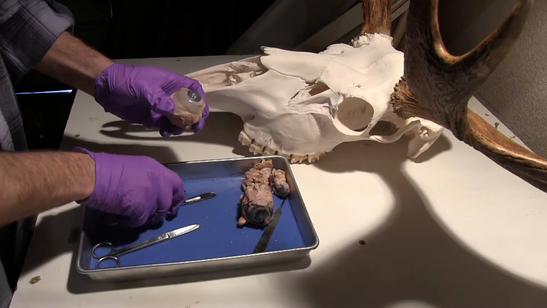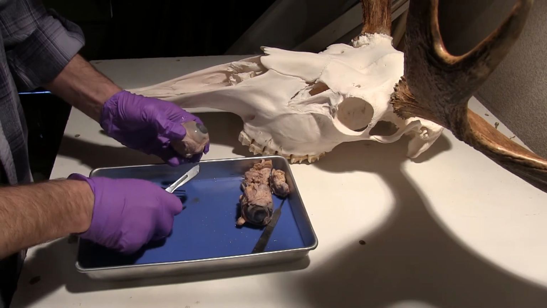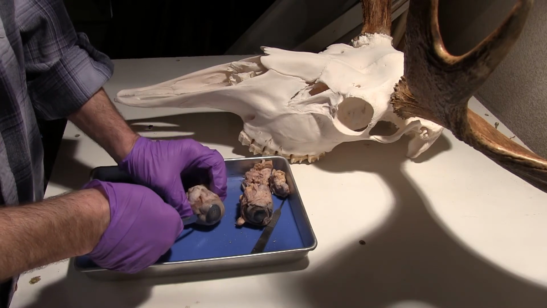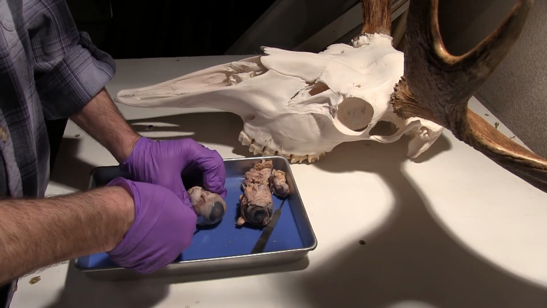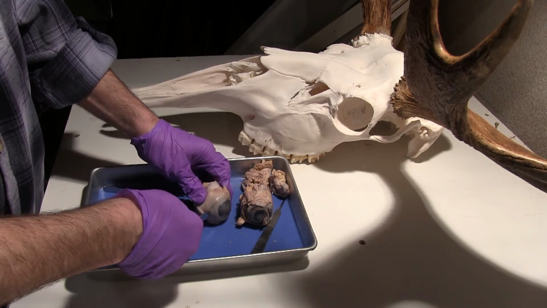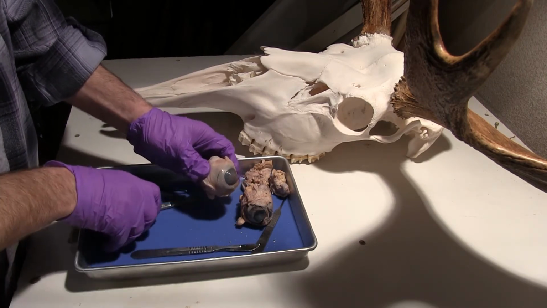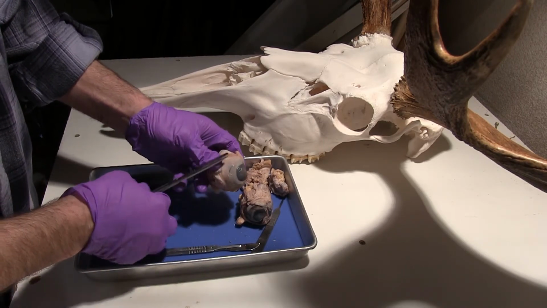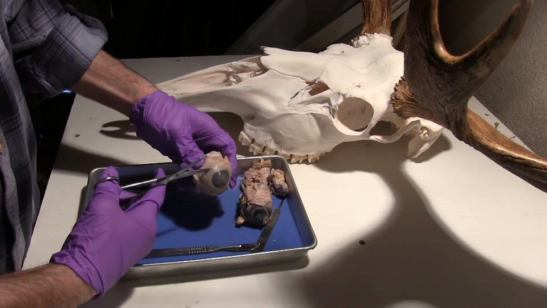So if I cut into the cornea here, and this is never one of my favorite things to do because I do expect fluid to come out. I also don't like the tough feel of cutting into an eye. But there's a nice little incision. That's going to get me in there, and I'm just going to remove this anterior portion now using my scissors here.